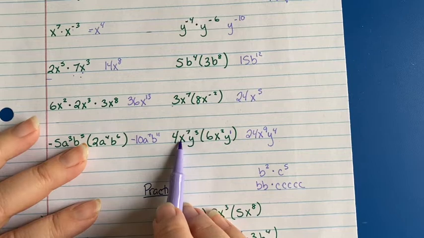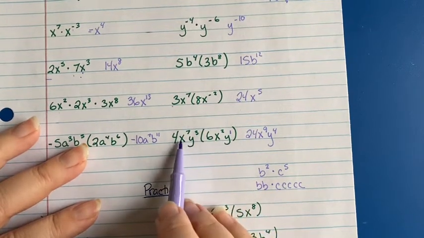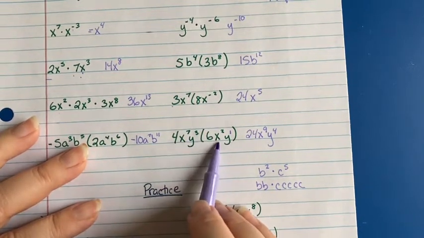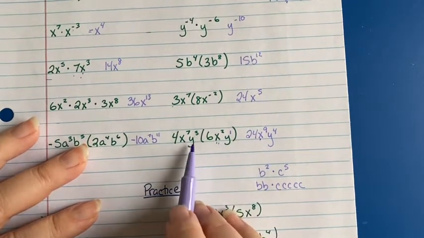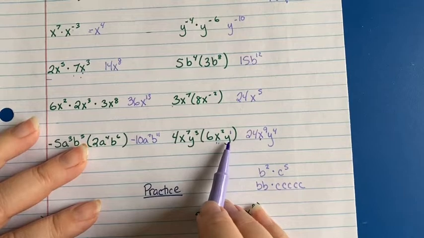And again, you could have different variables in the problem. You just keep the same variables together. So x to the 7th and x squared became x to the 9th, but they were separate from y to the 3rd and y to the 1st.